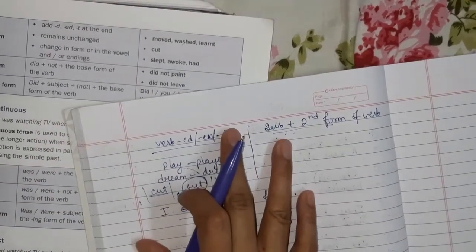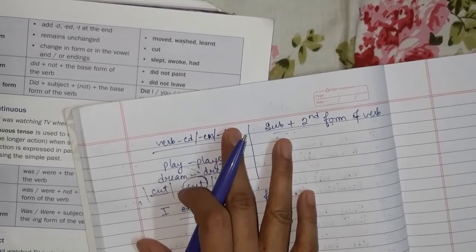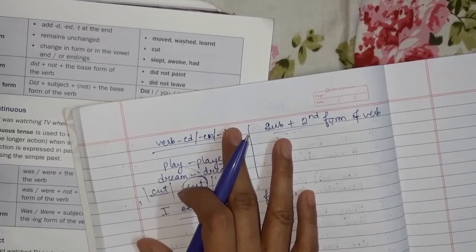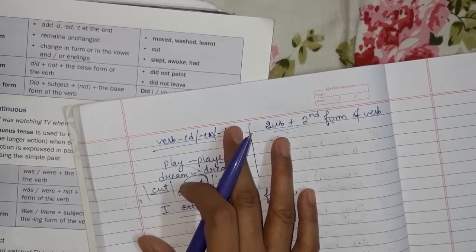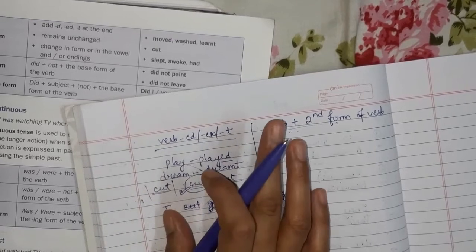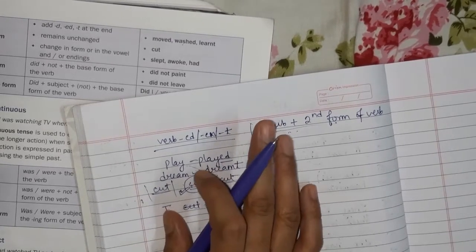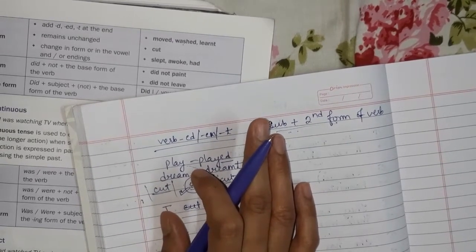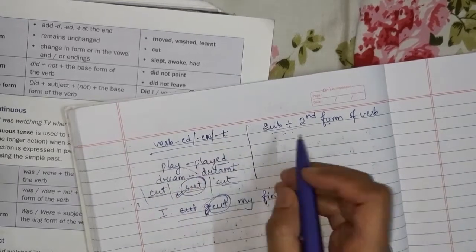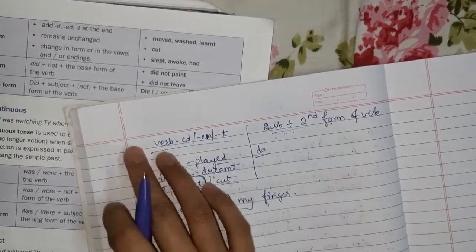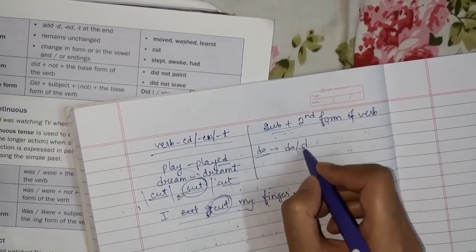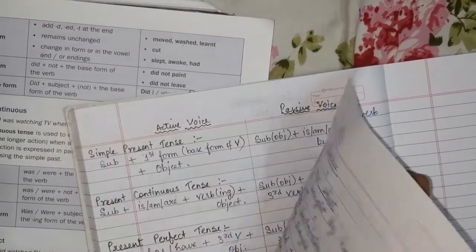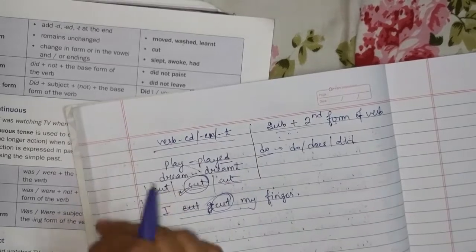I already told in my last video, please watch the last video for proper explanation, that simple present tense and simple past tense do not have any kind of auxiliary verb, and for making questions and negative sentences they always take the help of the do form of verb. In the do form of verb there are three forms: do, does, and did.